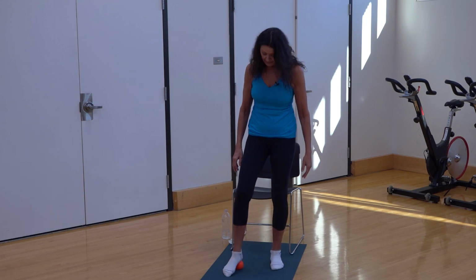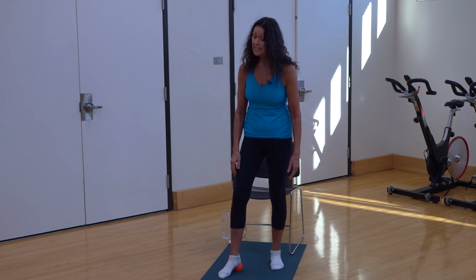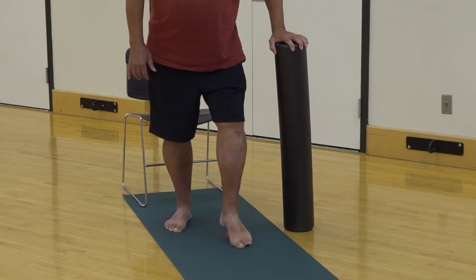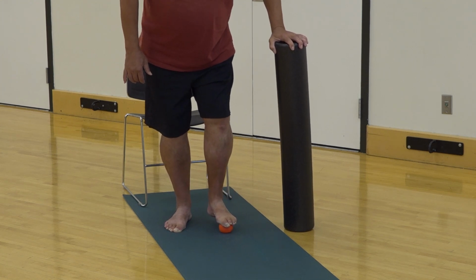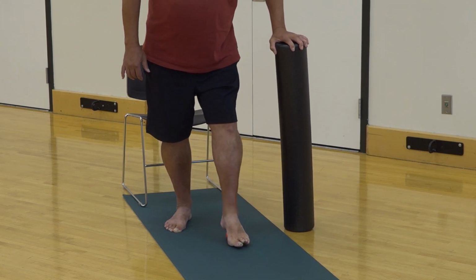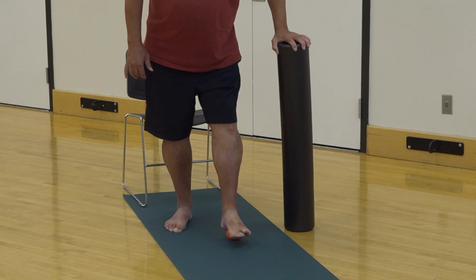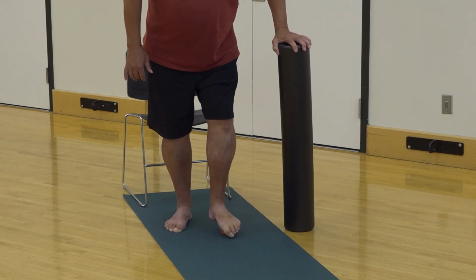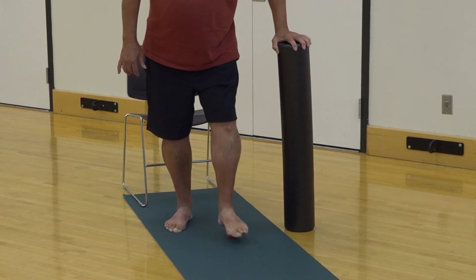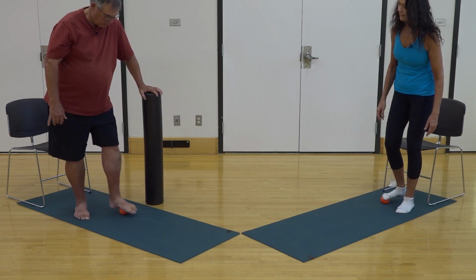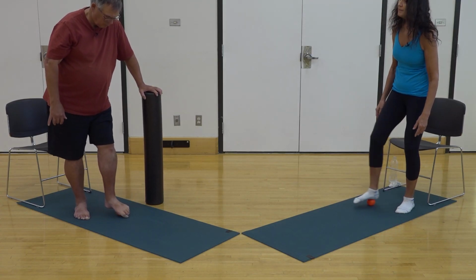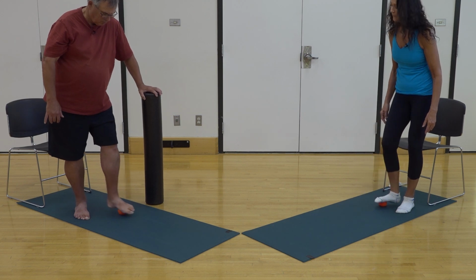All right, then taking it back to the heel, you're going to do the best you can to trace it from the heel to underneath the big toe, and then back to the heel, second toe, then to the heel, middle toe, heel, and then the second last toe, and then to the heel, and to the pinky toe.